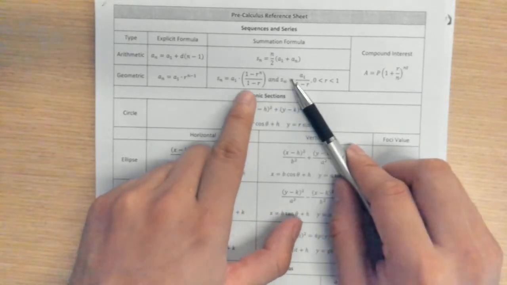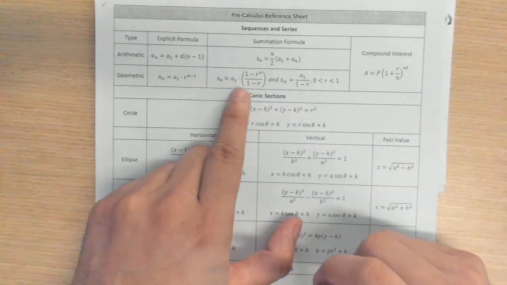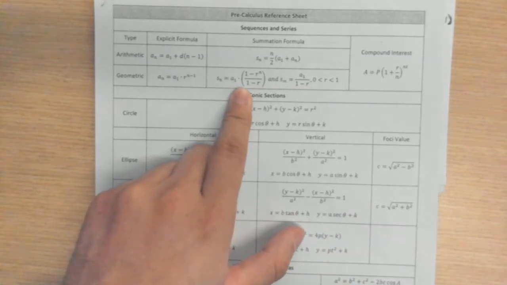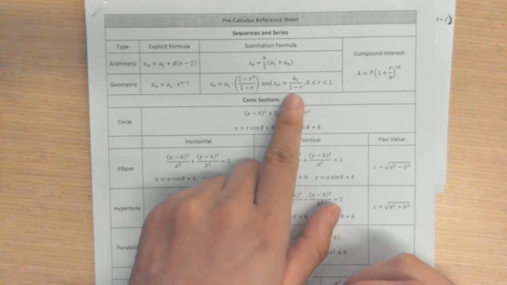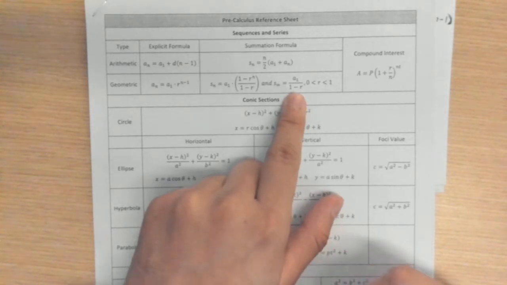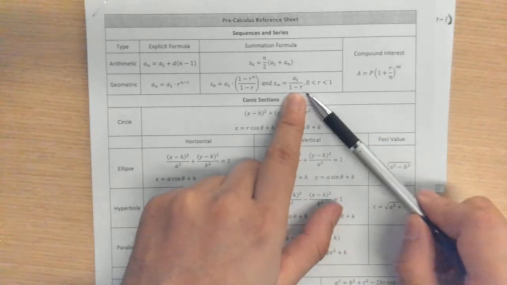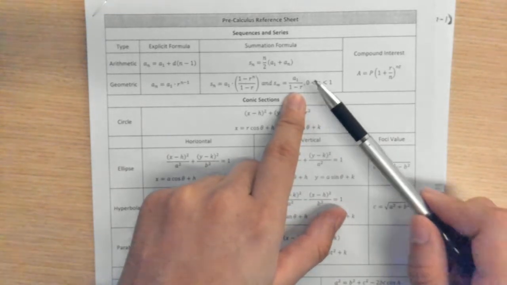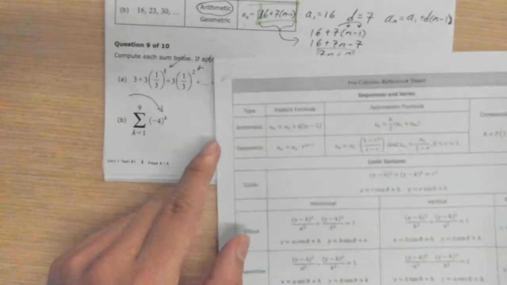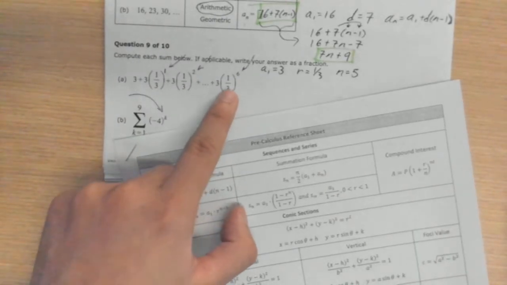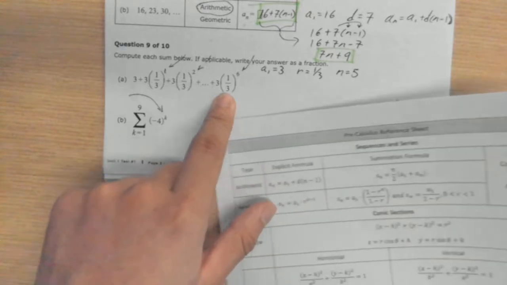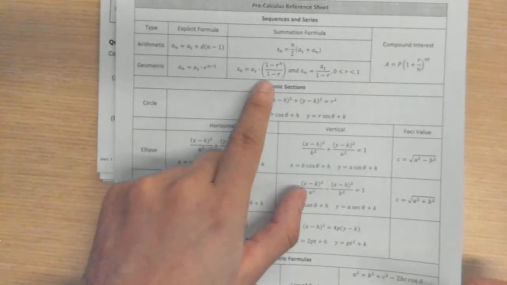Now remember, guys, there's two equations in here. The first equation here on the left, that's the equation for the sum up to a specific number. The second equation here is for the sum of the infinite sequence. So this is the equation that you use if you're adding up to infinity, if you're adding forever. In the case of this problem, we're adding up to this number. We're not going beyond this number, so we only add up to this value here. That means we're going to be using the first equation.